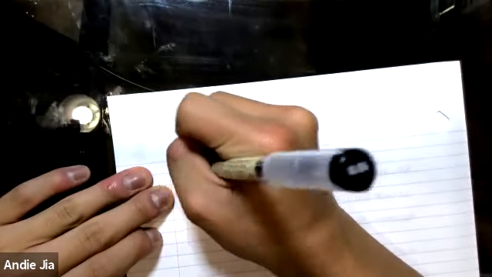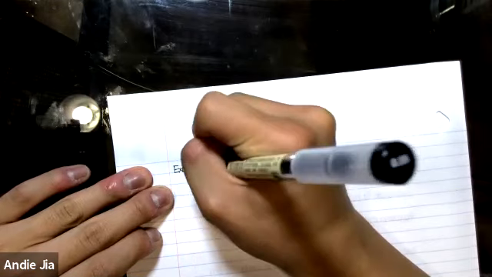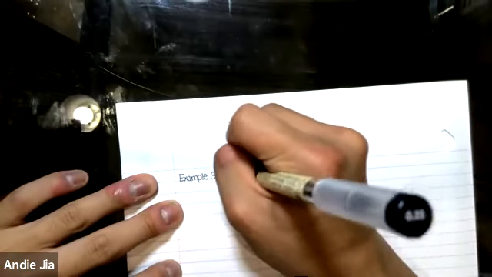Another example here, we're going to do a harder example. Perhaps a function is m of x. Okay, let's see another function.